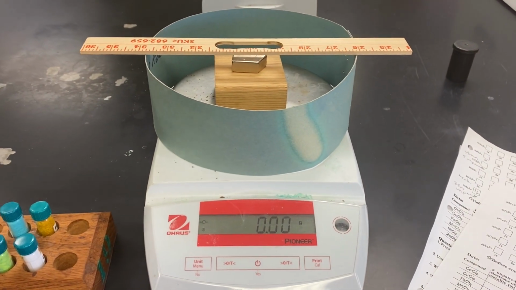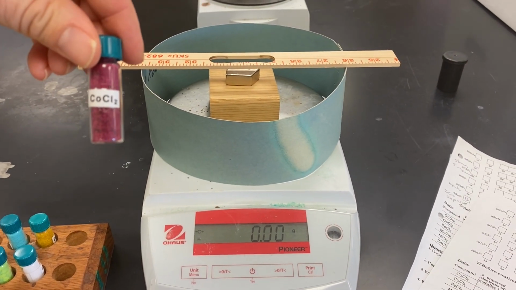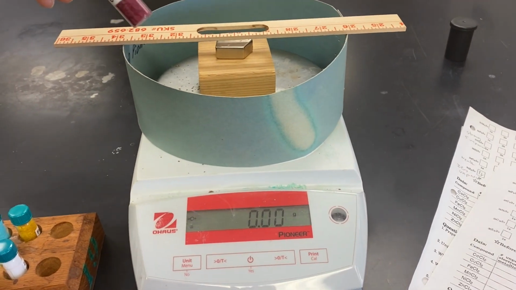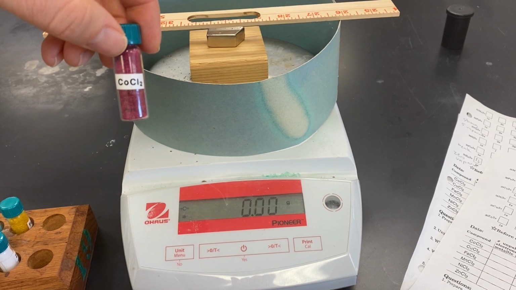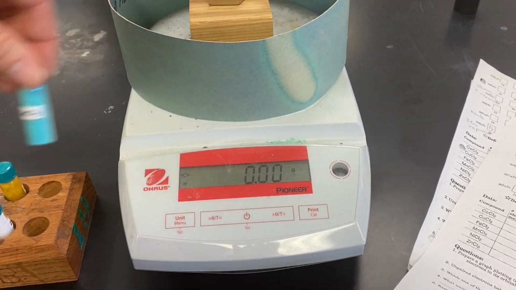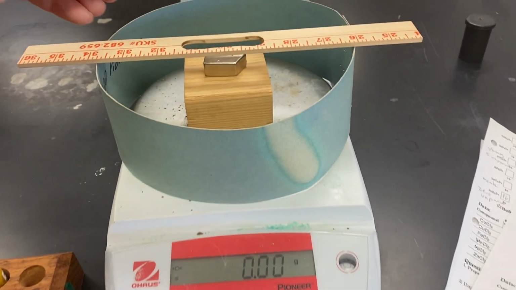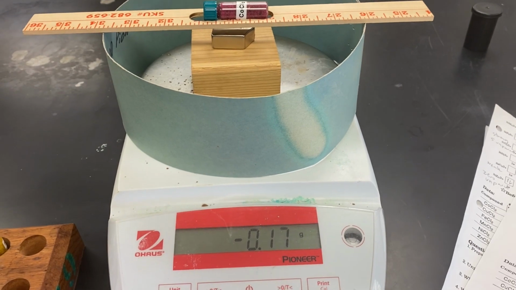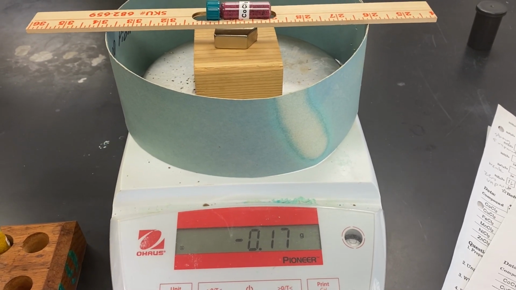So what I'm gonna do, I have these little vials right here, and I wanna take this vial. I'll explain in a second why those formulas on the different samples are important. But we're gonna take this right here and we're gonna put it ever so carefully, and it goes to a negative number right there, okay?